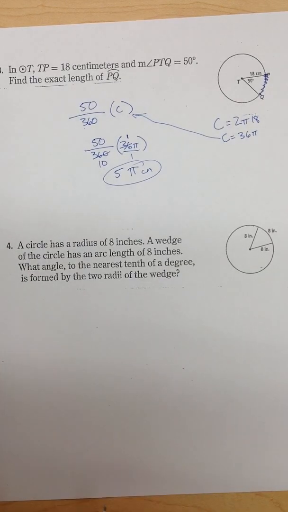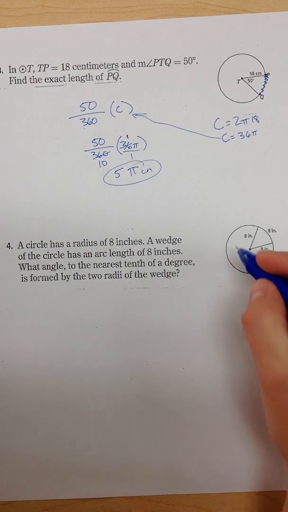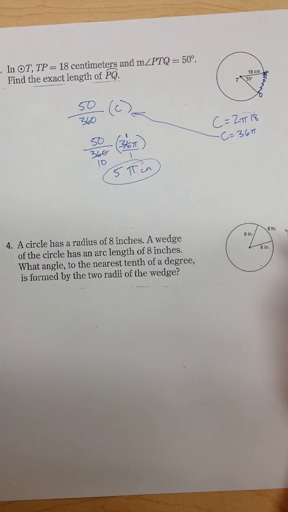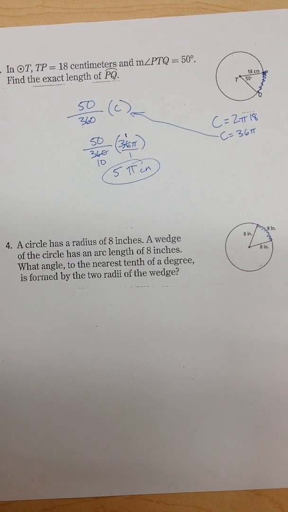Okay, last thing here, we've got our last example. A circle has a radius of 8 inches, so from middle out to the edge is 8. A wedge of that circle has an arc length of 8 inches as well, and we are supposed to find the angle right in here to the nearest 1/10 of degree.